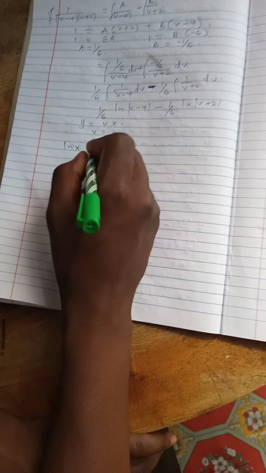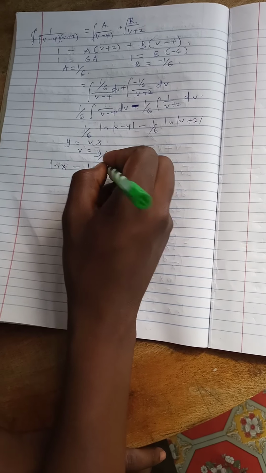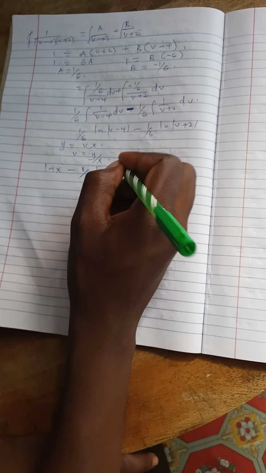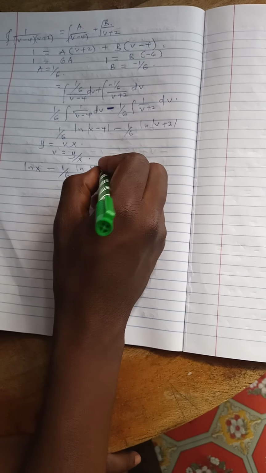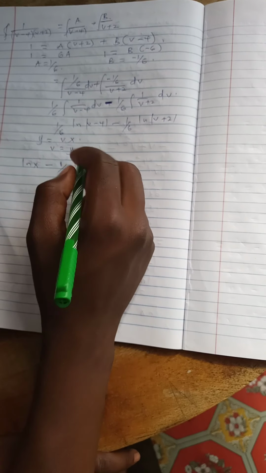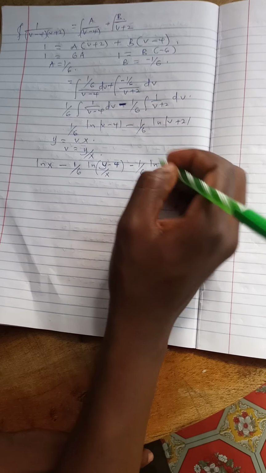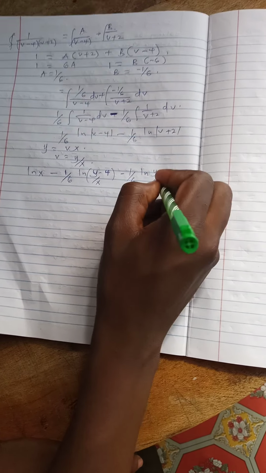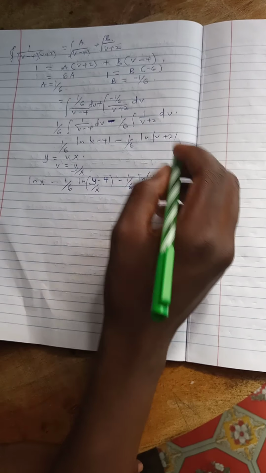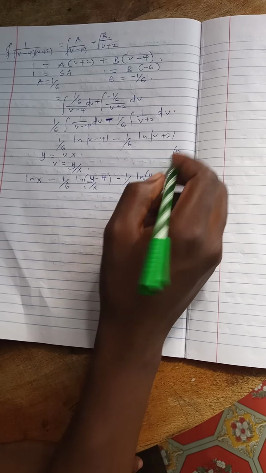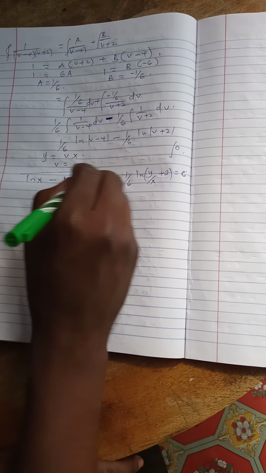So it is ln x minus 1 over 6 ln of v minus 4, but my v is now y over x, minus 1 over 6 ln of y over x plus 2, and this is equal to 0. And our 0, whenever we integrate a 0, we find a constant of integration.